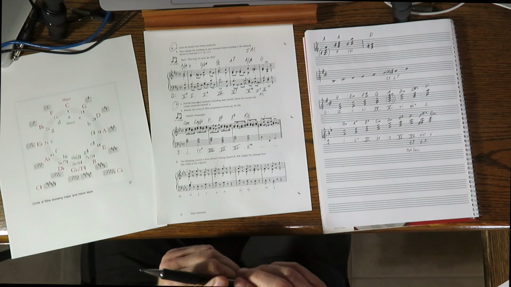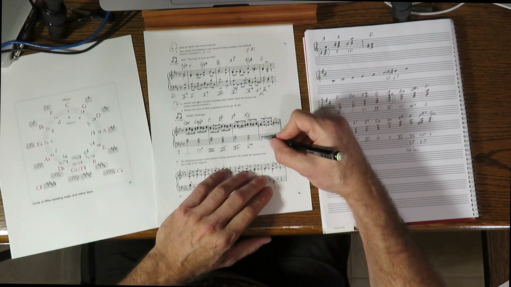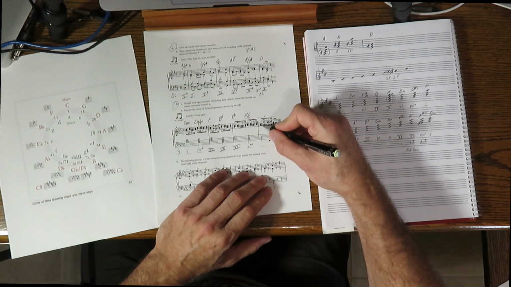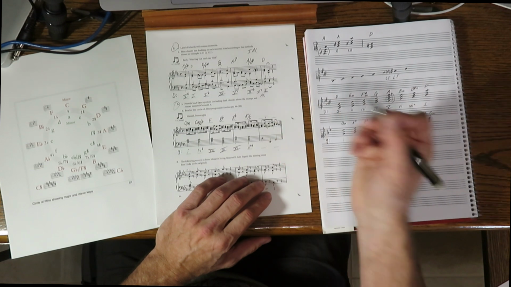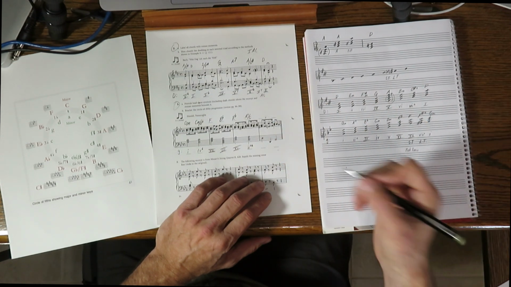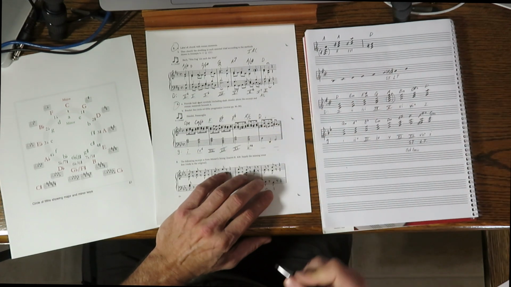Now, here we go. We have the D, F sharp, A. So we know D, F sharp, and A is a D major triad.